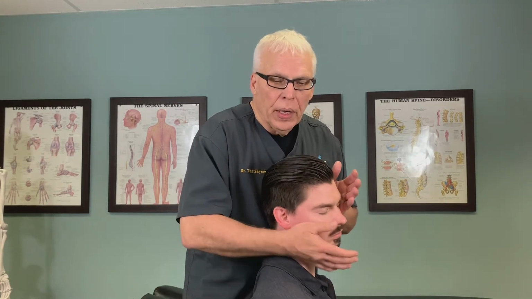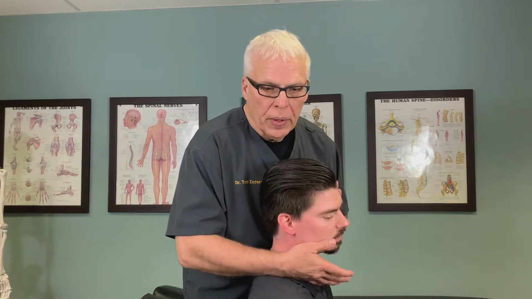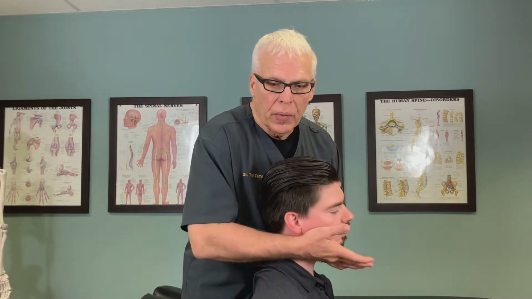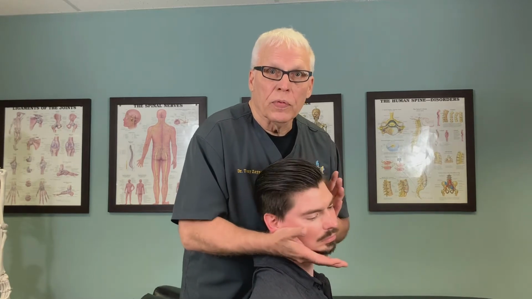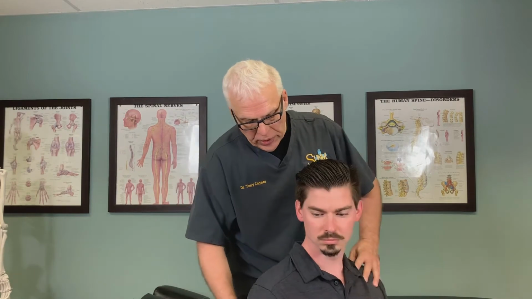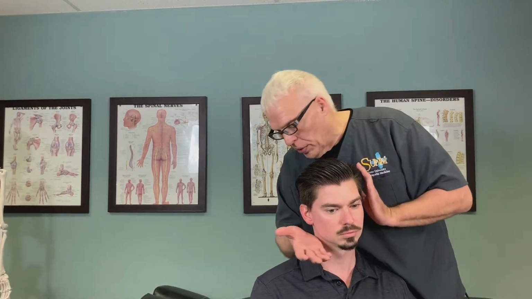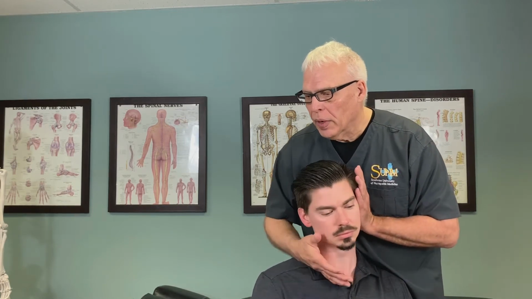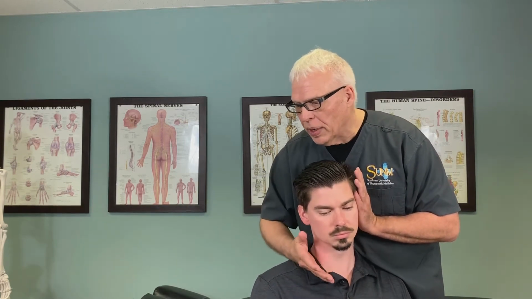Mm-hmm. Okay. So I'm going to go to 7 now. 6, 5, 4. Okay. So we'll turn it a little bit so you guys can see that a little bit better. Again, number 6, place it on the anterior tubercle, transverse process. We're going to take 2, 3. So 7, I have to go down, I have to dip.